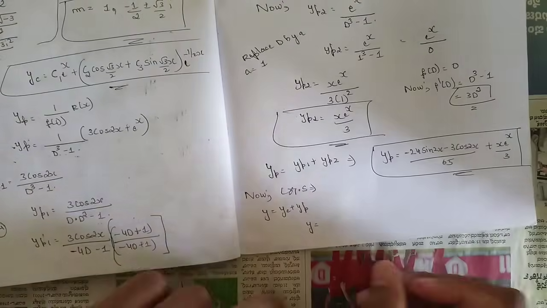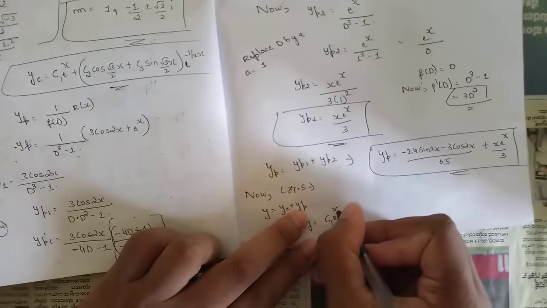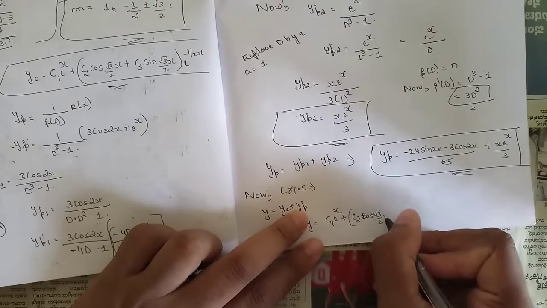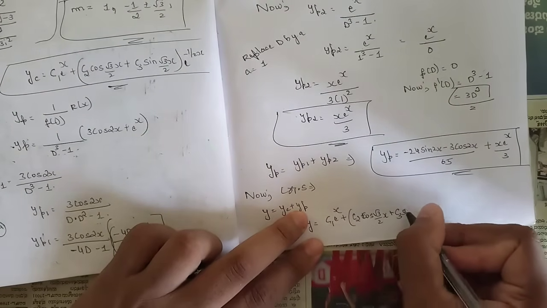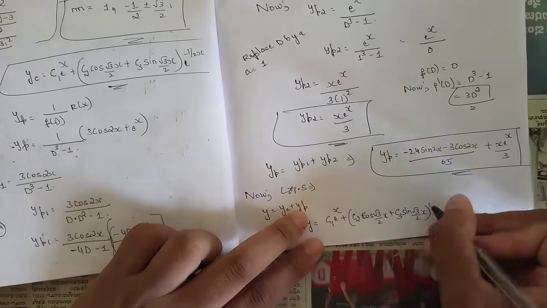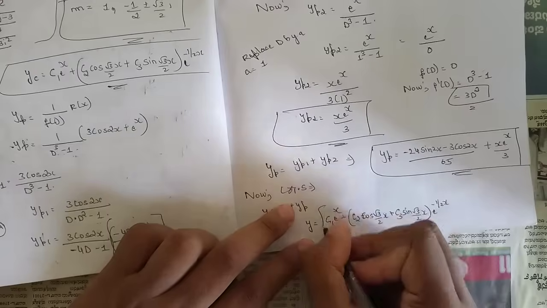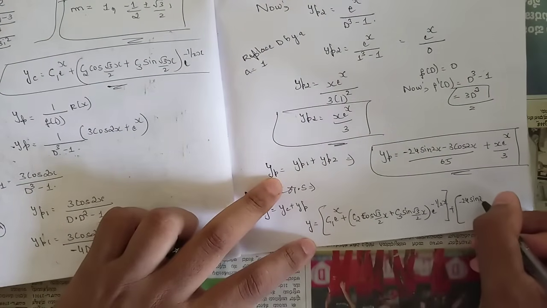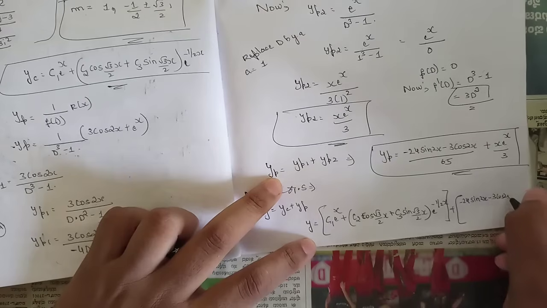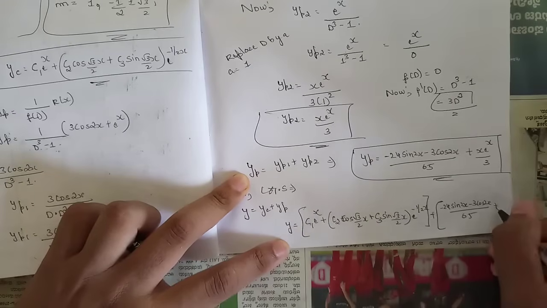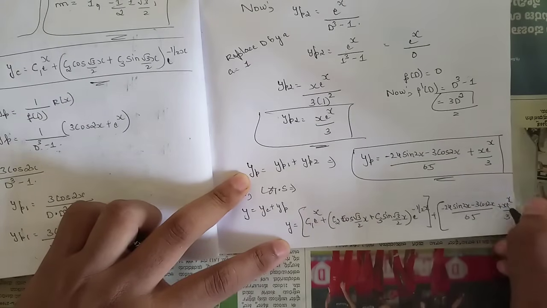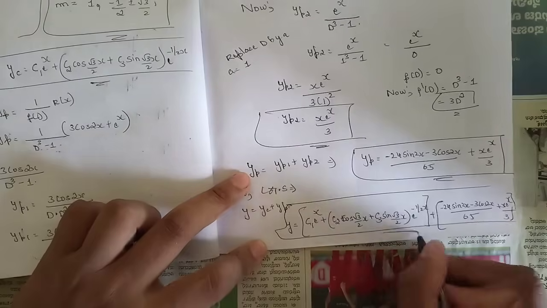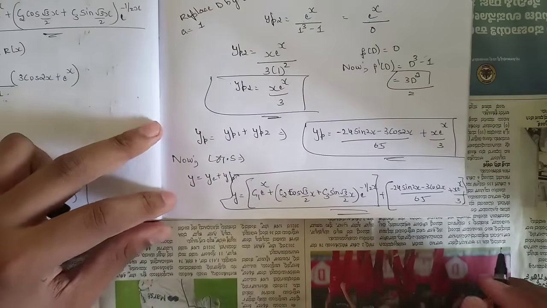So our y is, what we got: yc is c1 e power x plus c2 cos root 3 by 2 x plus c3 sin root 3 by 2 x, times e to the power minus half x. This is your yc, plus the yp, that is minus 24 sin 2x minus 3 cos 2x by 65 plus x e power x by 3, right? So this is your final answer.